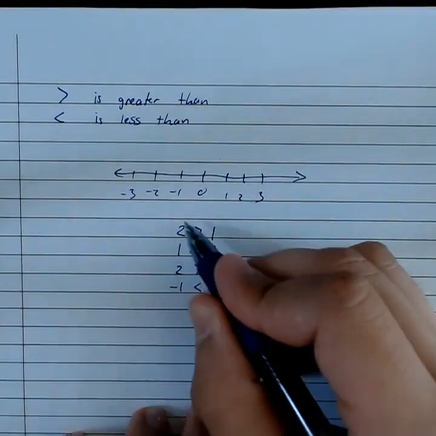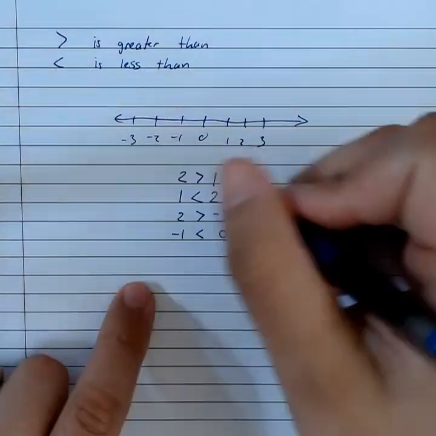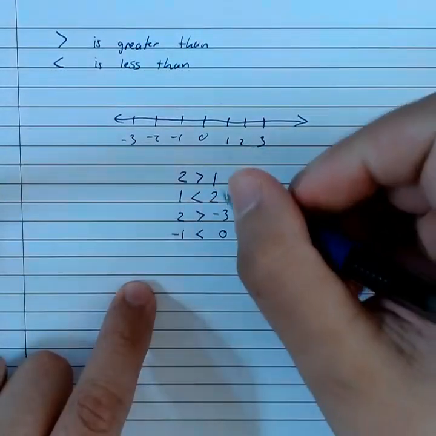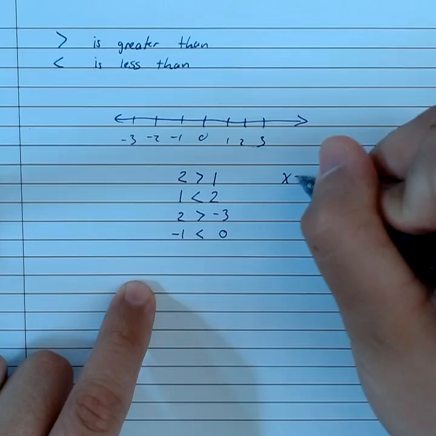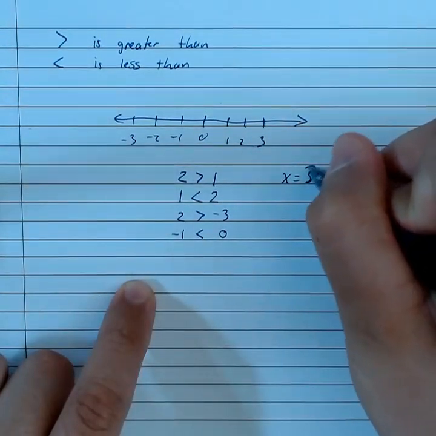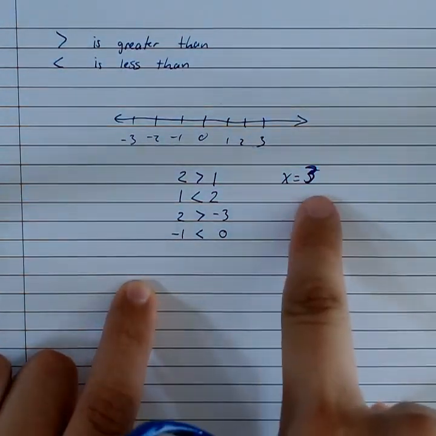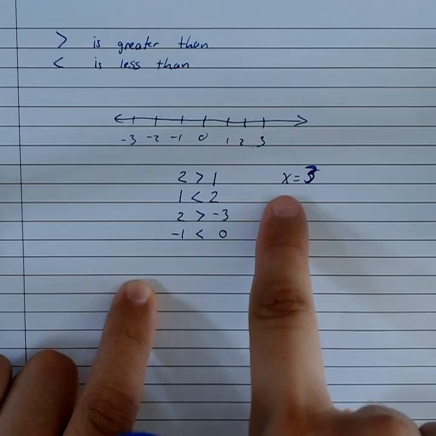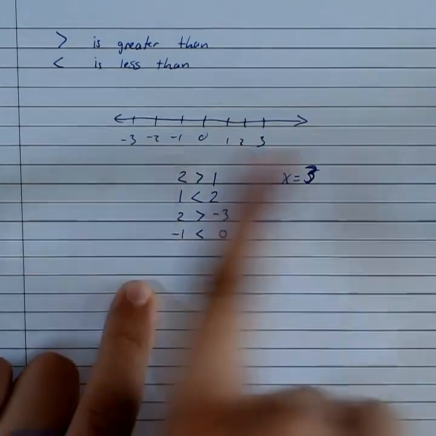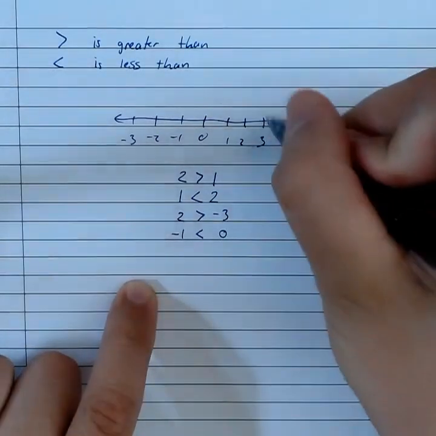Once we introduce a variable, though, we end up with a different interpretation. Whenever I have an equation, something like x equals 5. Well, here, let me use x equals 3 because I want something that's actually on my number line. So let's say x equals 3. Whenever I say that, that means there is one and only one number on the entire number line that satisfies this equation, and that would be this number right here.